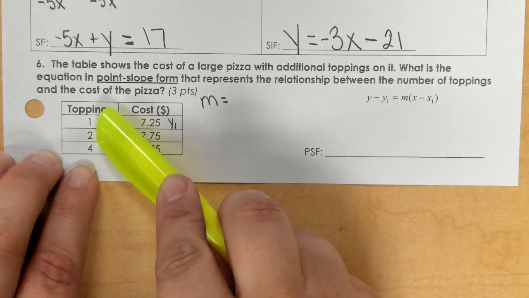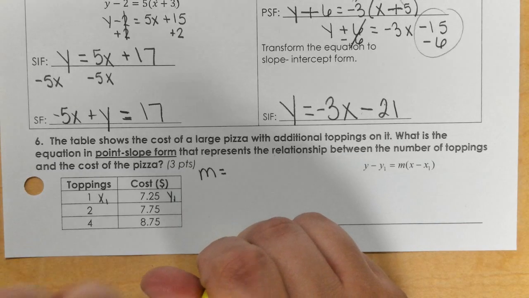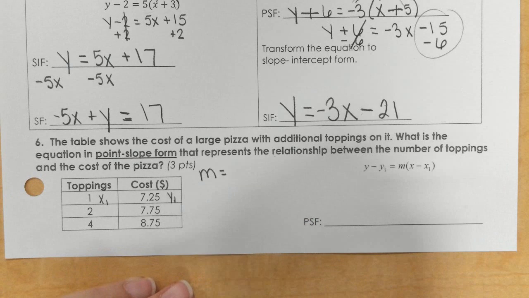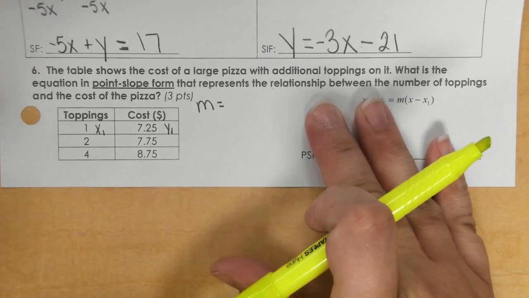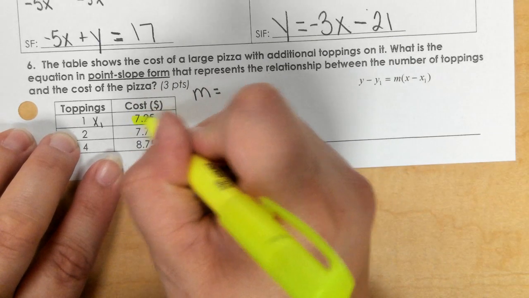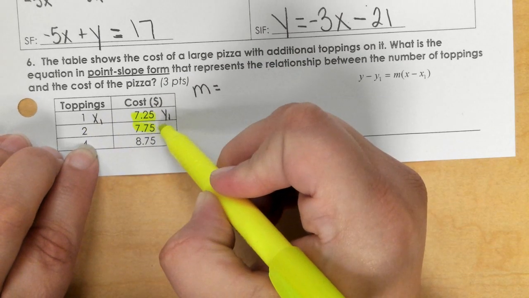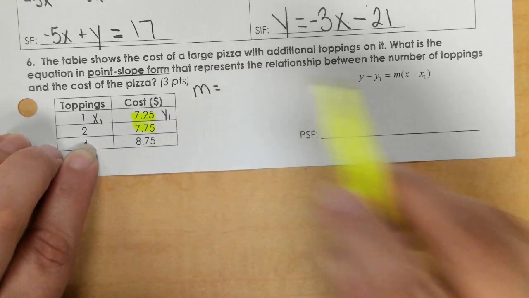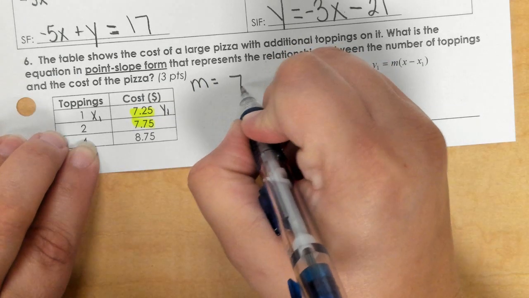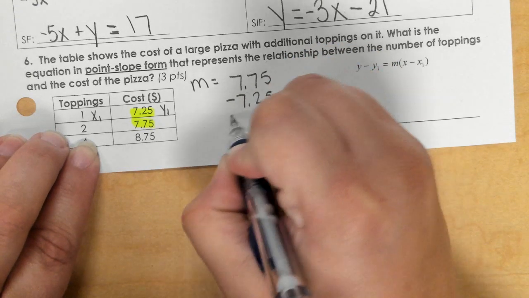Okay, secondly, to find the slope, we find two consecutive numbers over here. So 1 and 2 are my two consecutive numbers. So that means that in the cost, because 1 and 2 are consecutive, I would subtract these two here. So I would say 7.75 minus 7.25.